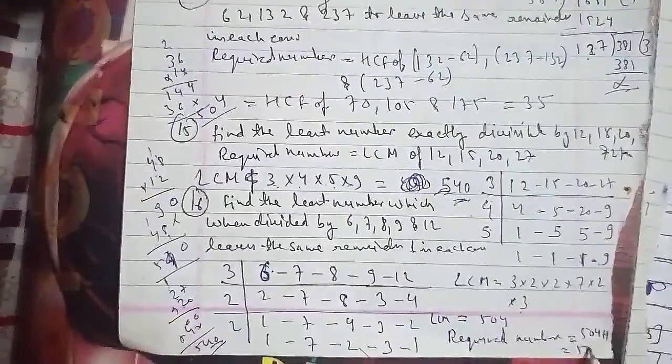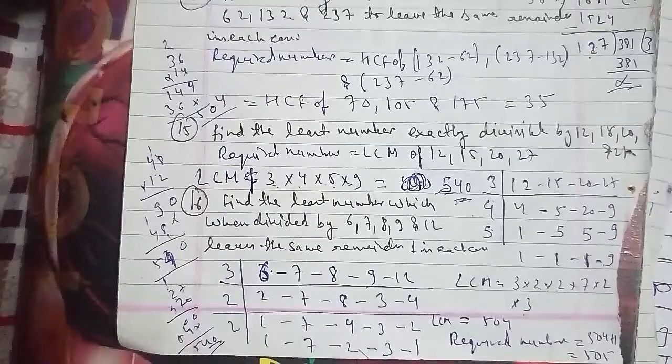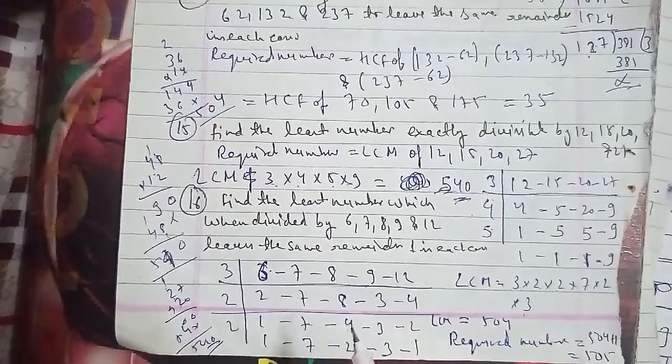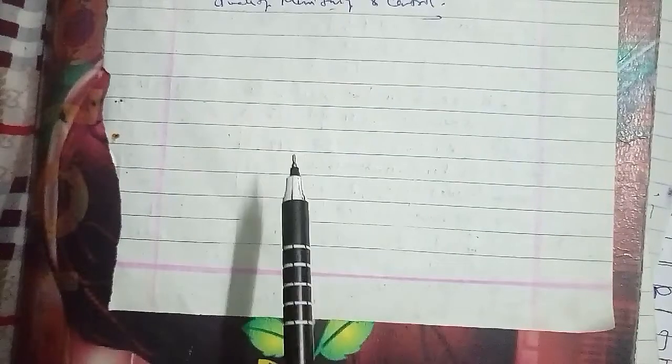The 17th question: find the largest 4-digit number exactly divisible by 12, 15, 18 and 27. So let's go ahead with the 17th question. Find the largest 4-digit number exactly divisible by 12, 15, 18 and 27.